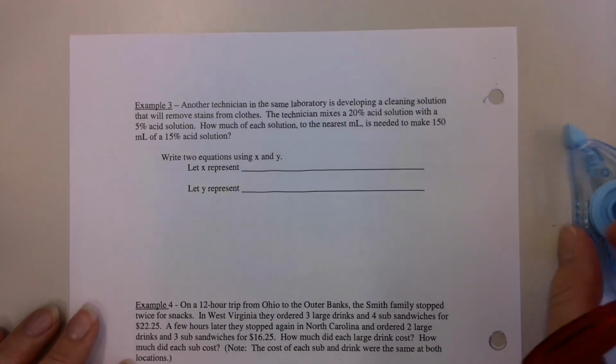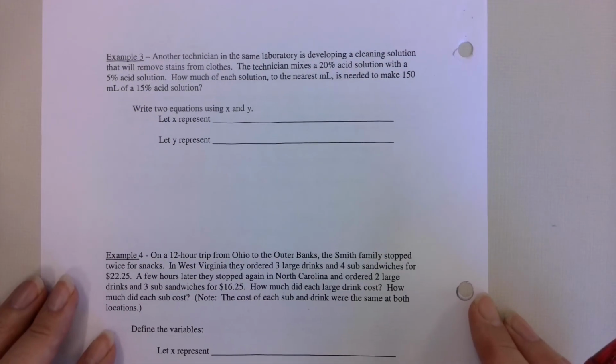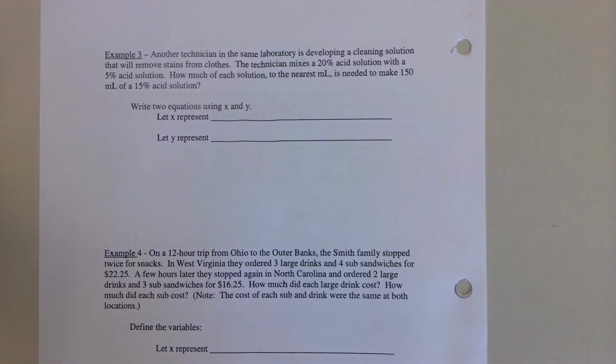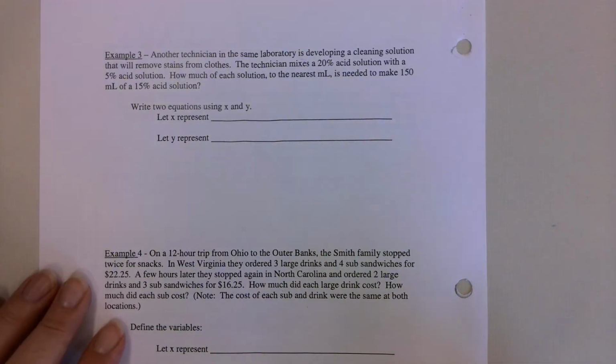I'd like you to take a minute and read example 3 and pause this, because example 3 sets up very much like 1 and 2. It's not that I want you to memorize it, I want you to try to do the layout and think about it. All right, I'm hoping you paused it and worked on it.